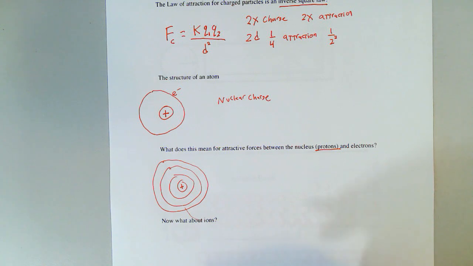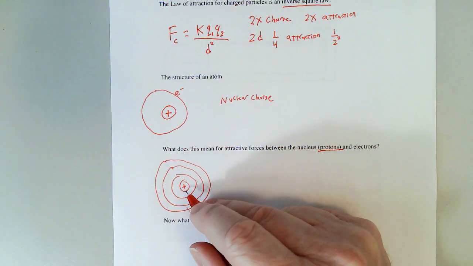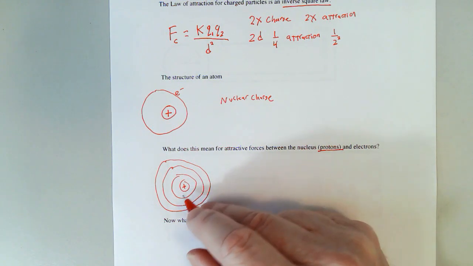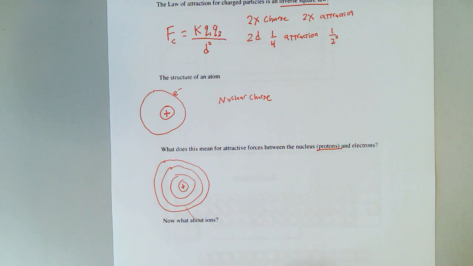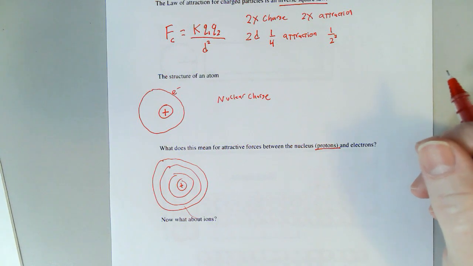And it's easier to remove them because they're not bound as tightly. But the greater number of electrons and protons that you have, the greater the attraction. And that pulls them in even tighter and holds on to them tighter.